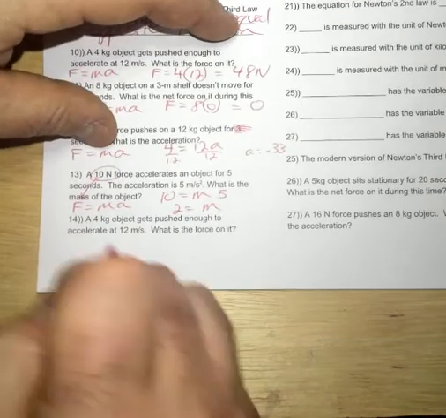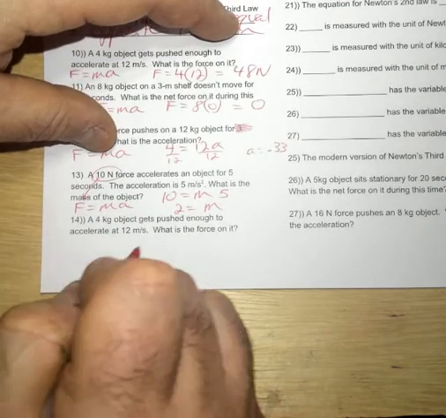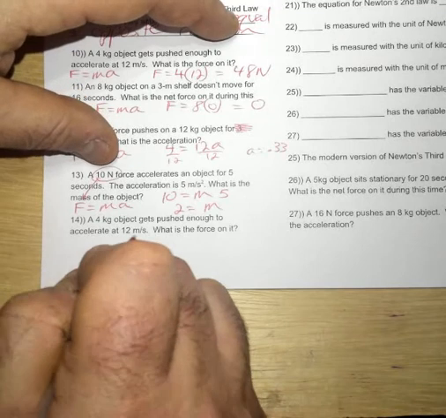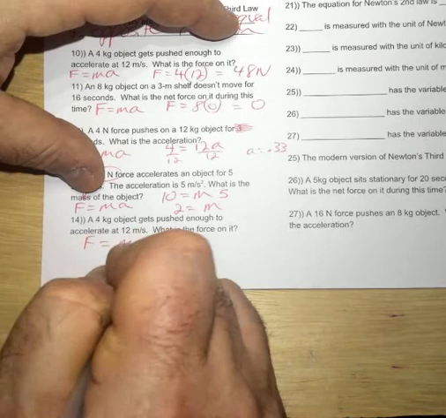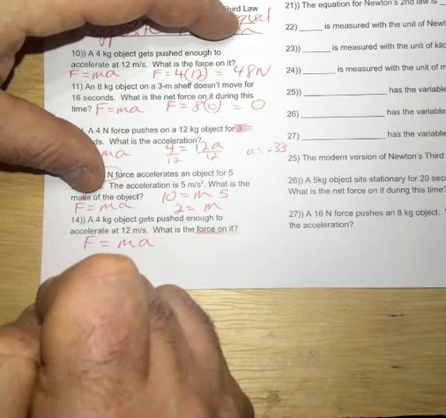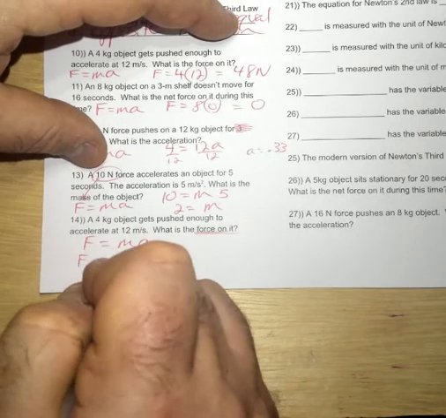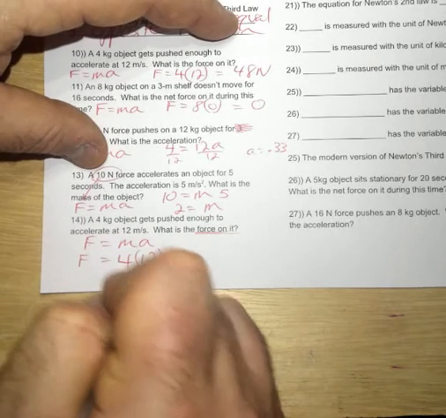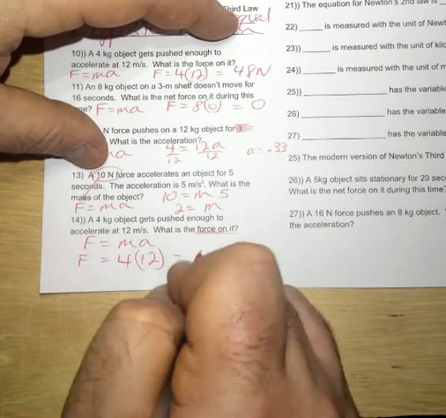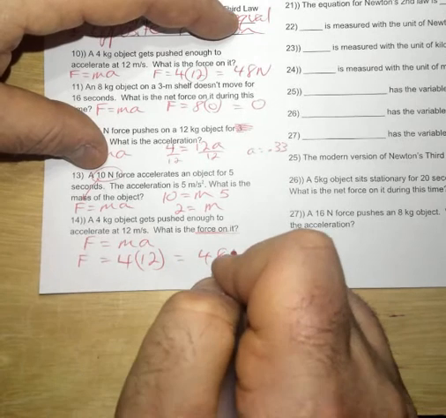Number 14. A 4 kilogram object gets pushed enough to accelerate at 12 meters per second squared. What is the force on it? So F equals ma, and we are looking for the force. So that stays a letter. The m is 4, and the a is 12. Multiply those together, and we get 48 newtons.